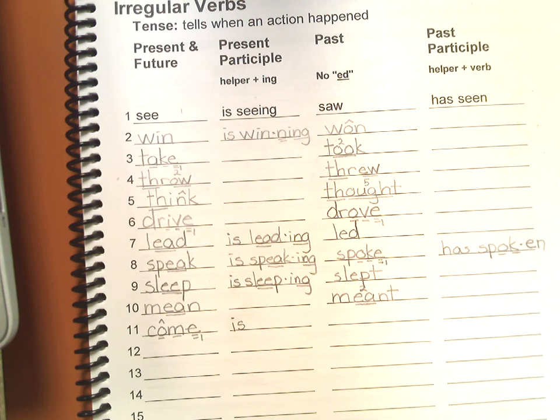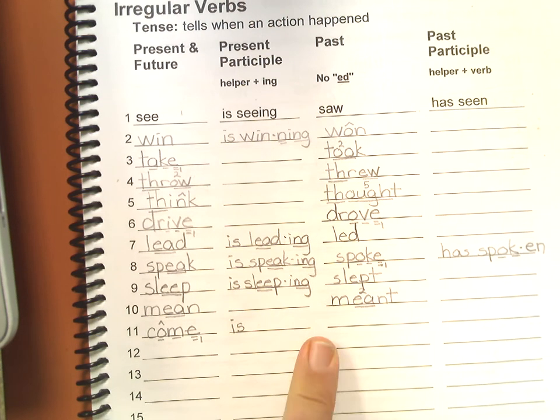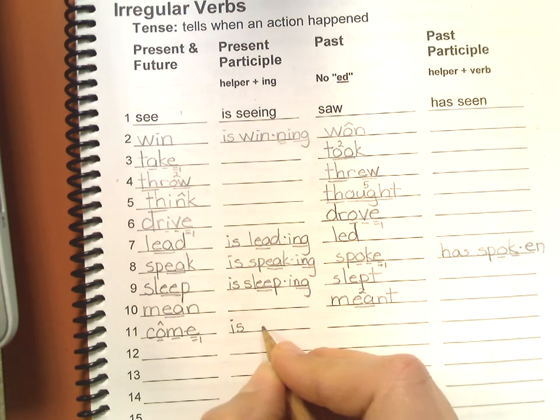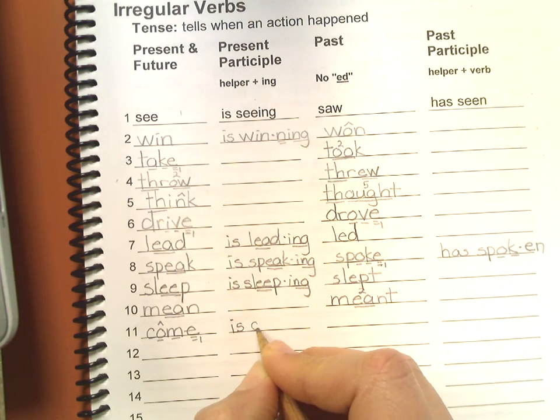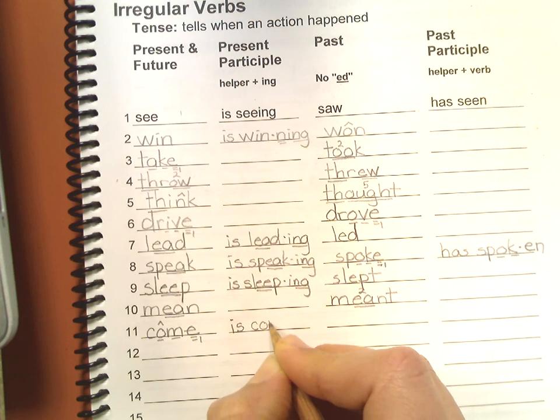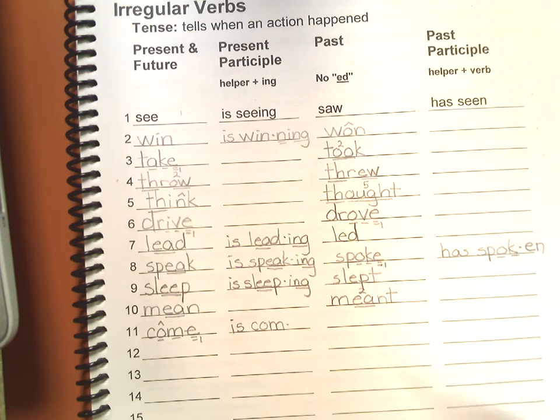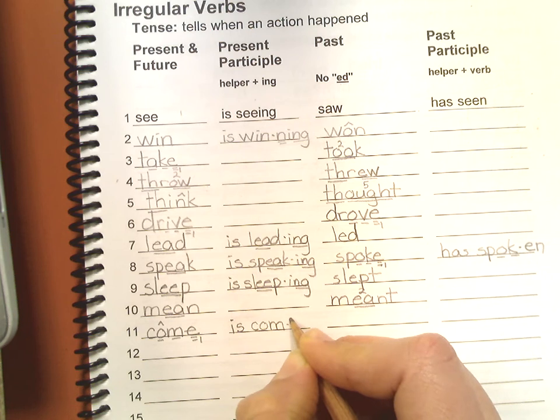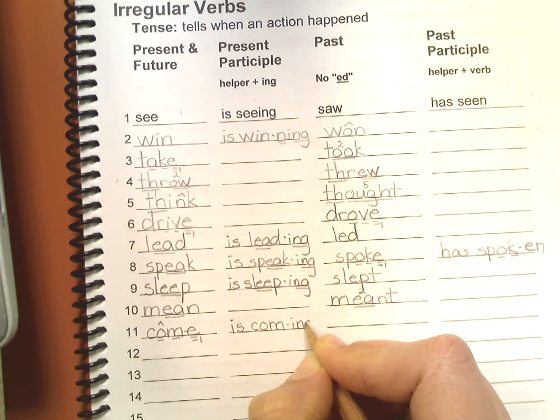I need to drop my silent final E. So go ahead and write coming. So our first syllable is our base word without the silent final E, and our second syllable is ing.